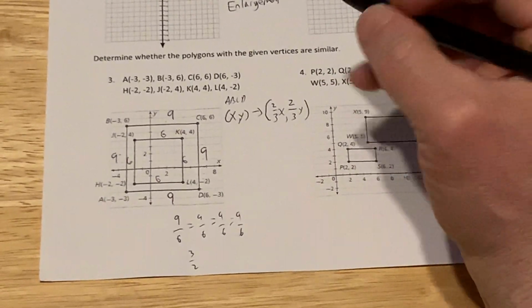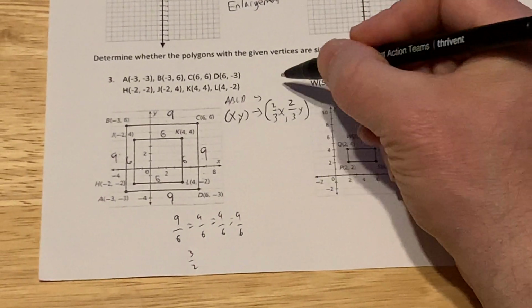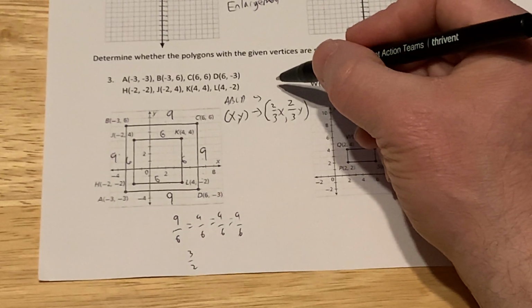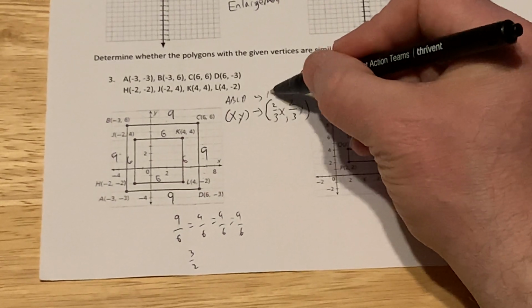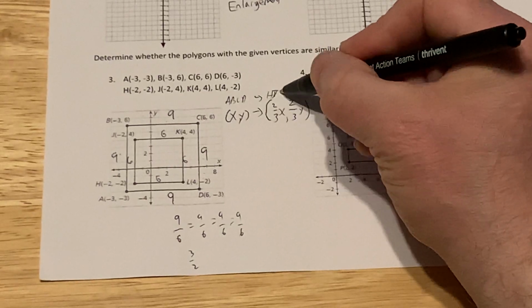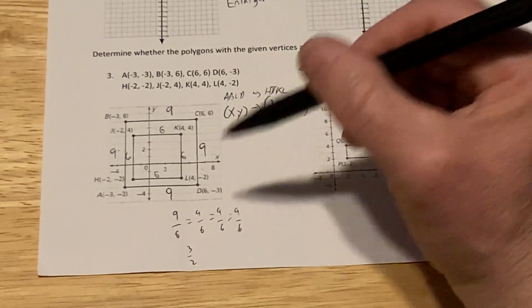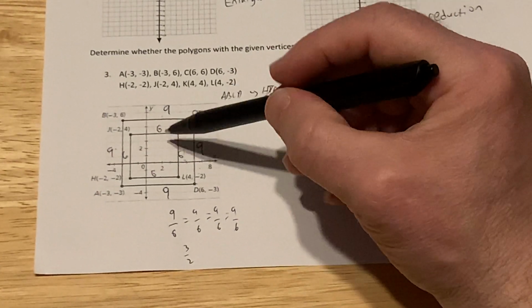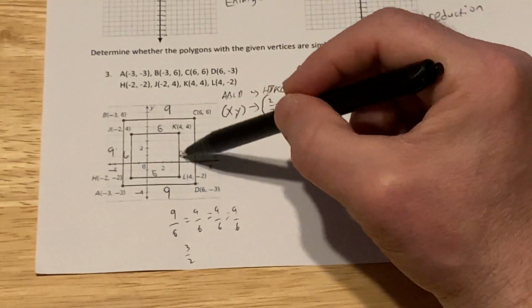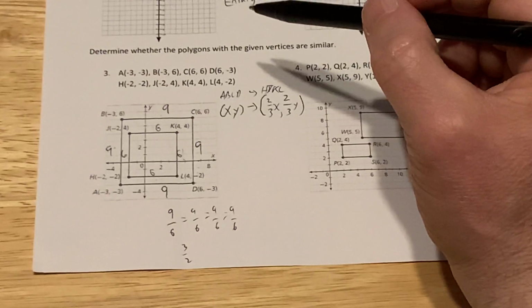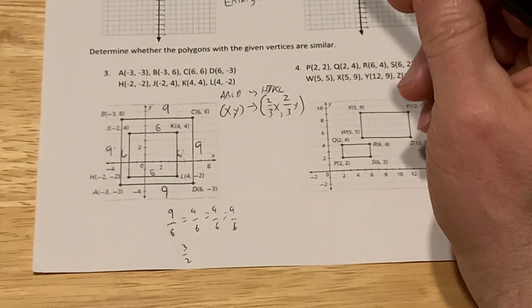Will it map ABCD to HJKL? That's the question. And I can't just take 3/2, because I could do 3/2 if I want to map the small one to the big one. That would be the way to use this number we just did.